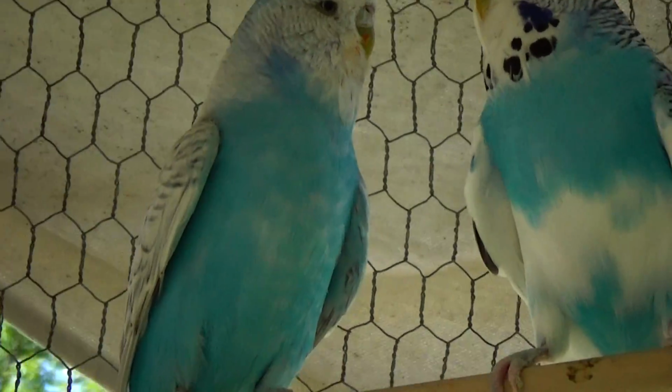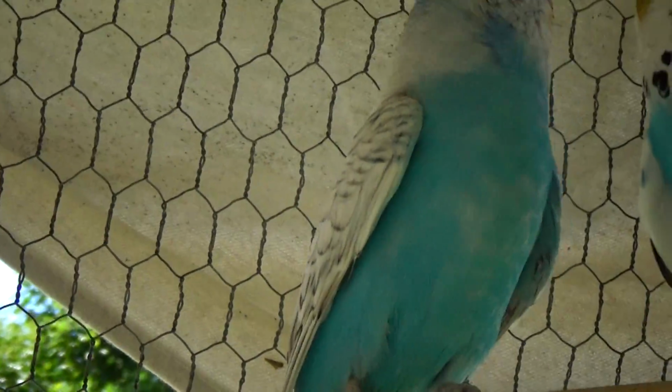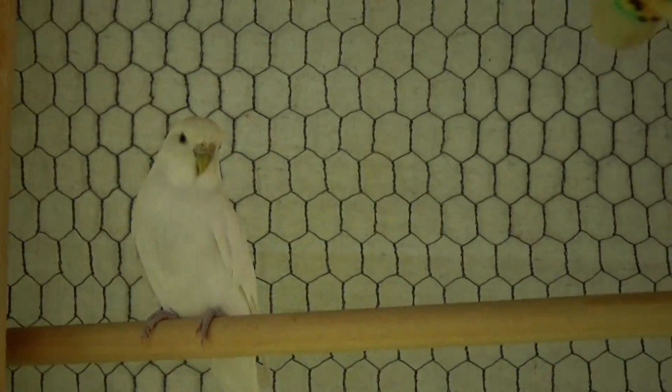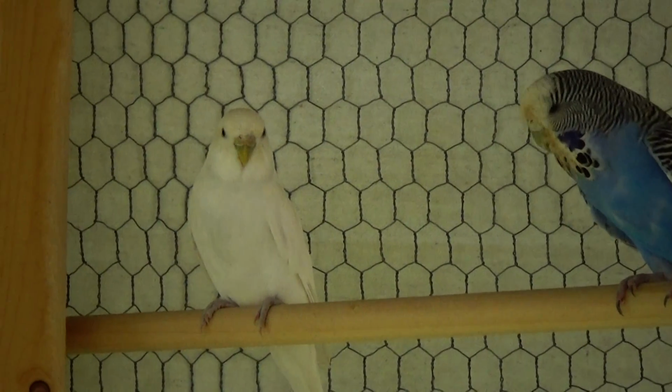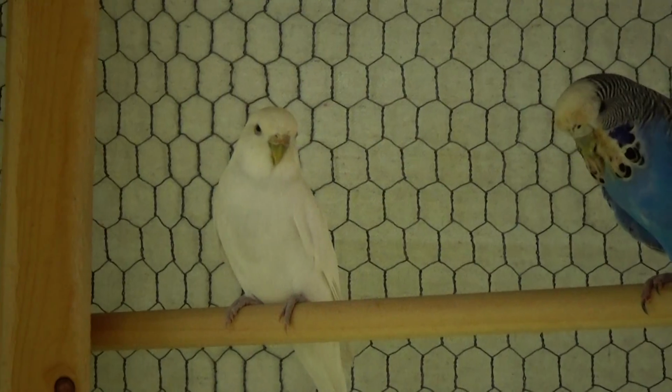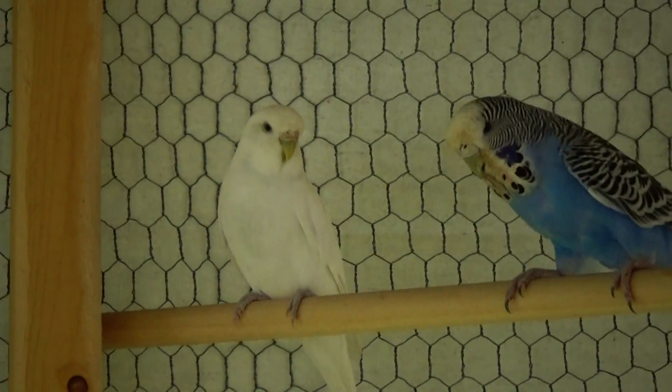So there's Sky, who's a white based single factor spangle. White wings with a gray edging on them. Double factor spangle is going to be completely clear, a white like that. If she was a yellow based bird, she'd be just pure yellow as a double factor spangle. So that's what a spangle is. The heredity on these goes like this.